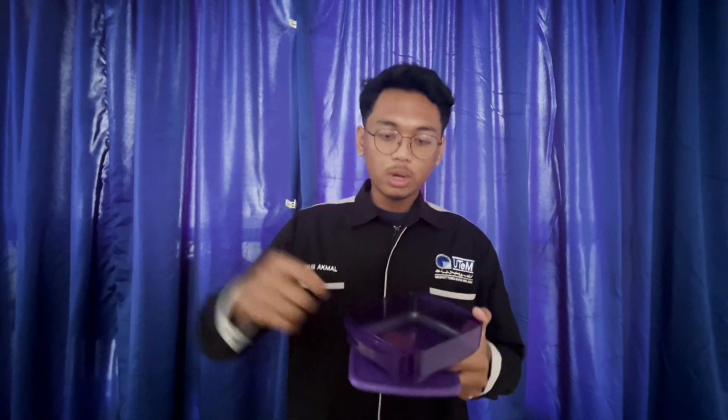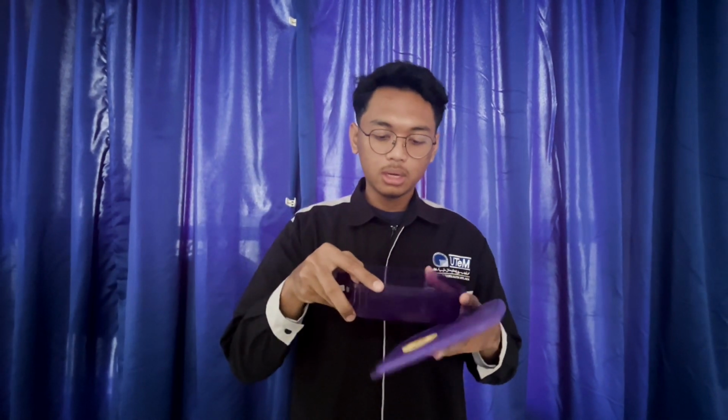Second, leak testing. Tupperware containers are tested to make sure they don't leak even when they are filled with liquid. Okay, so when the water is poured into the Tupperware, the quality checker must take note that the Tupperware doesn't leak, right?